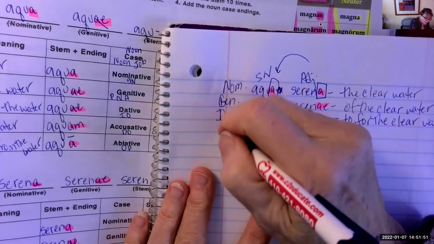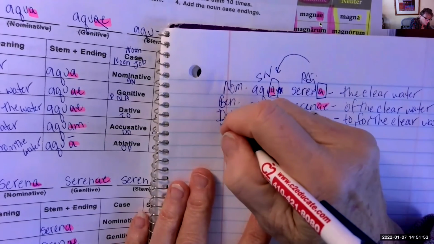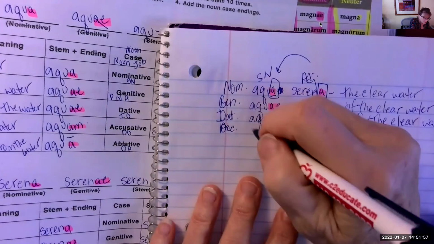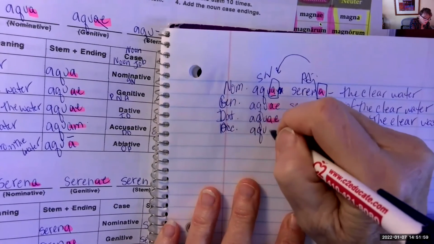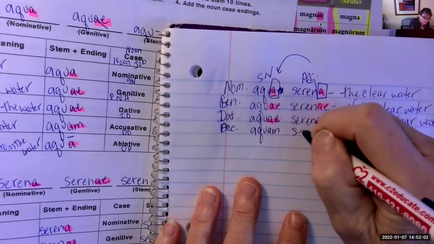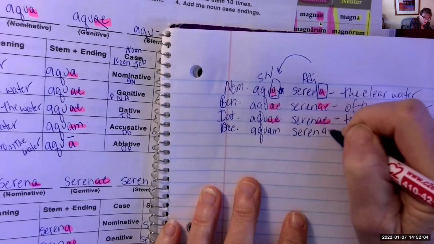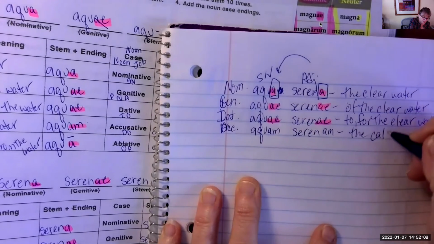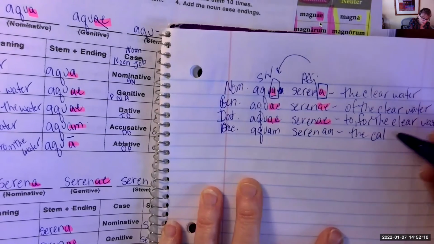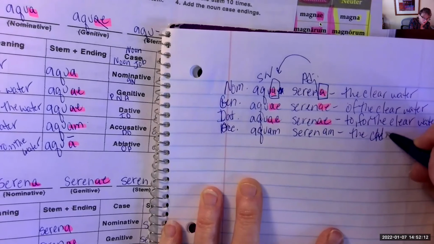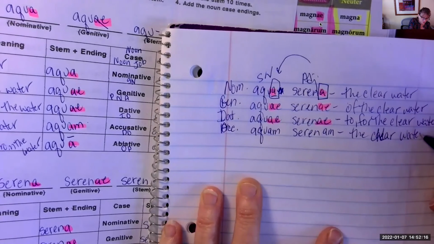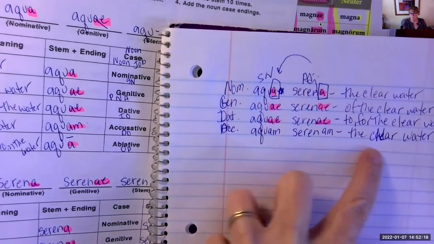Now, the direct object or the accusative is aquam serenam. And that's translated the calm. Did I say calm? I meant the clear water. The clear water. Sorry about that.